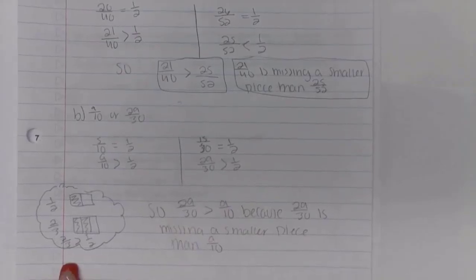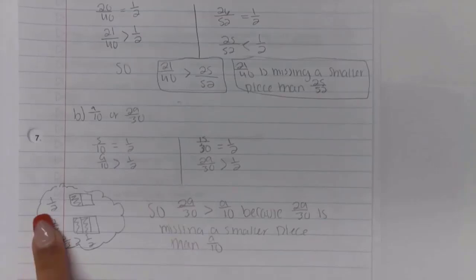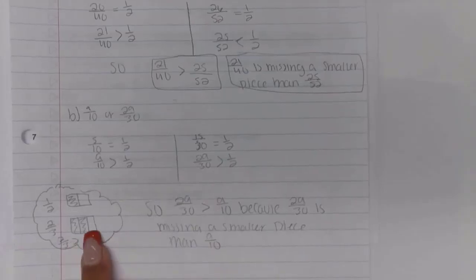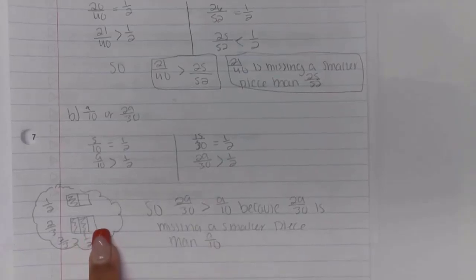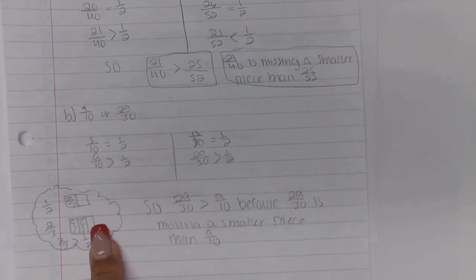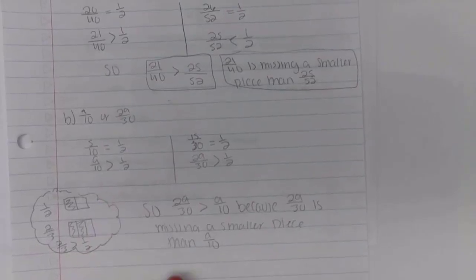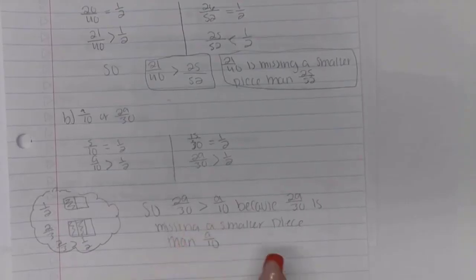So on the side, I did a drawing to see a half and then the 2/3 to see the difference between these two. And I came up with the 2/3. It is one less than one half full. So I came up with 29 over 30 is greater than 9 over 10 because 29 over 30 is missing a smaller piece than 9 over 10.